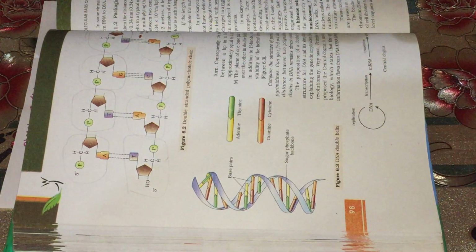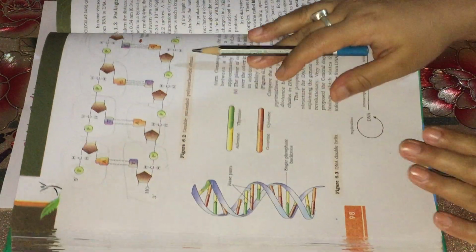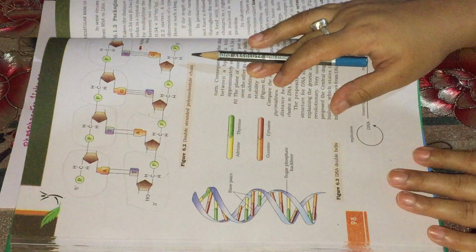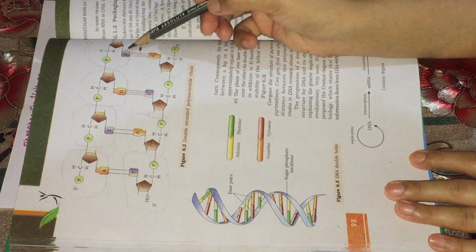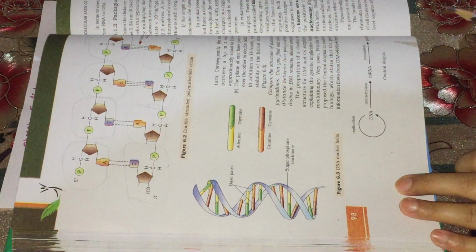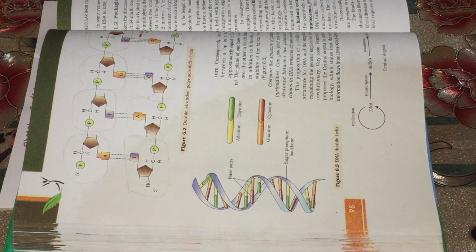That's why DNA is double stranded. One strand, two strand, double stranded. Guanine is pairing with cytosine by 3 hydrogen bonds. So now I hope this picture is clear for you all.